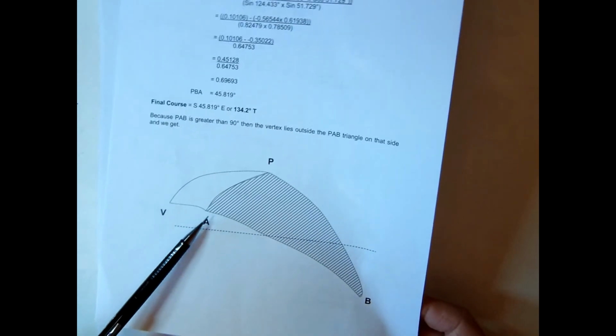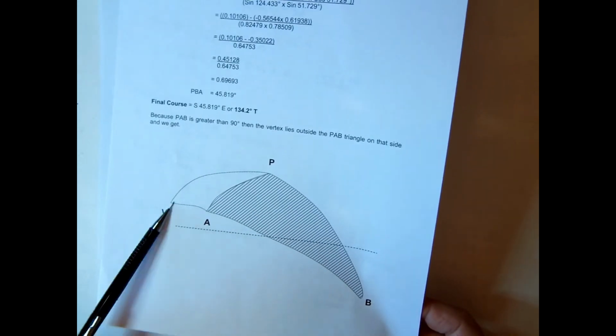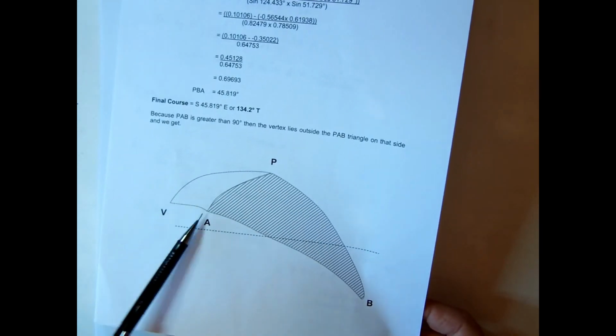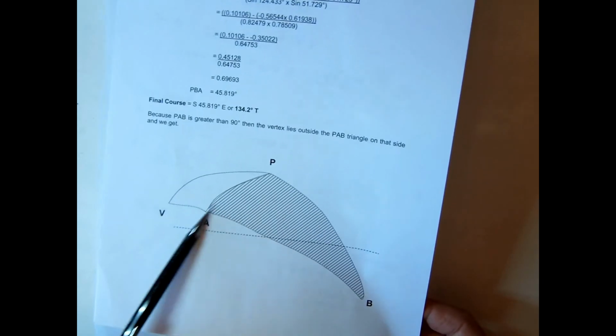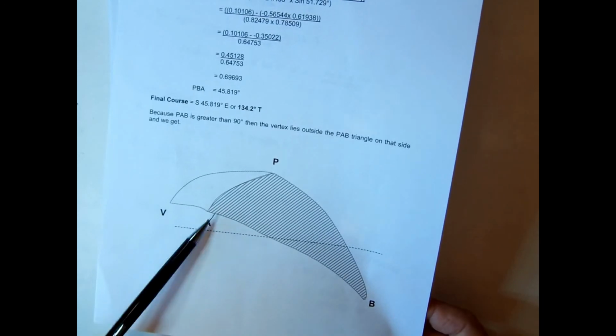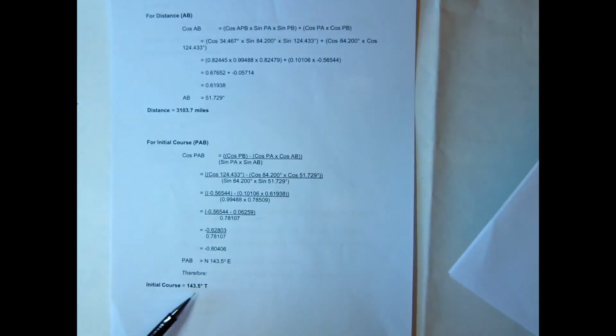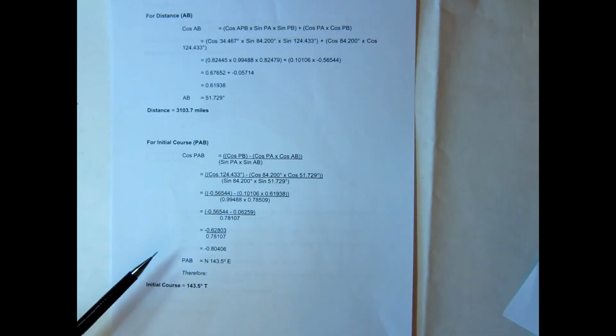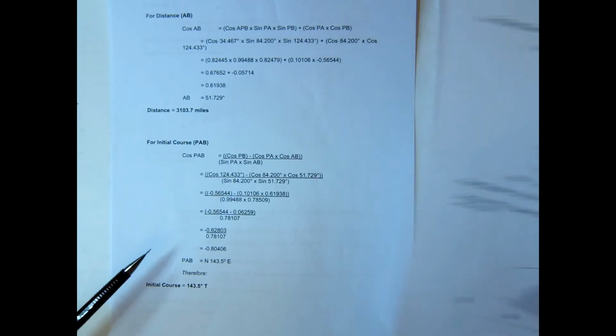And what that's telling us is that the vertex has to now be considered before our initial position, because our course isn't in a northeasterly direction, it's actually in a southeasterly direction, but we've named it northeast and it correctly gives us the initial course of 143.5. So we've established that the vertex must be before the initial position.